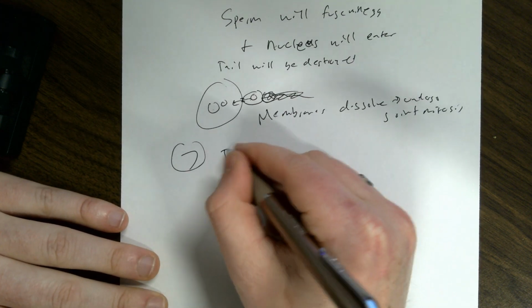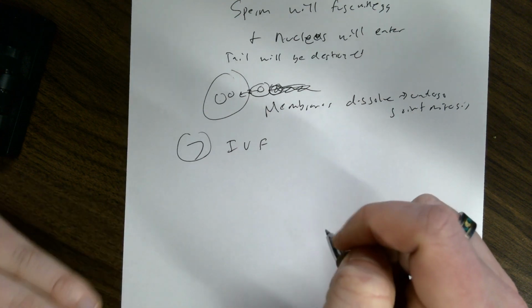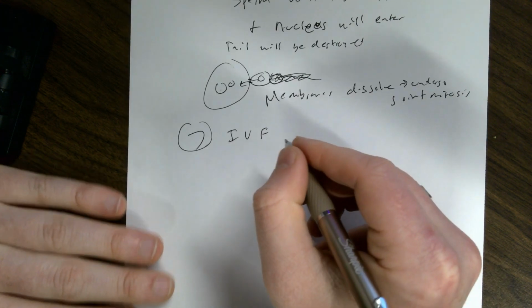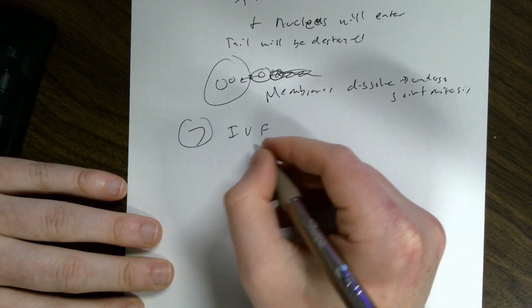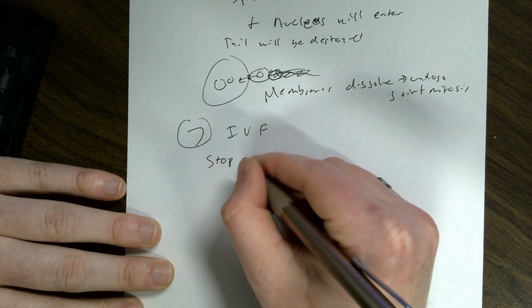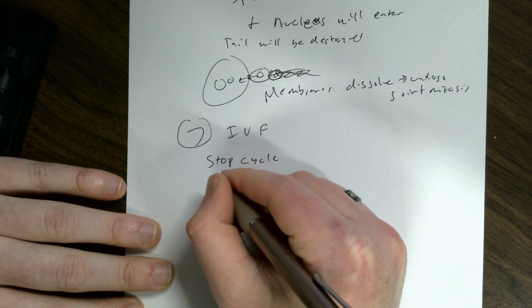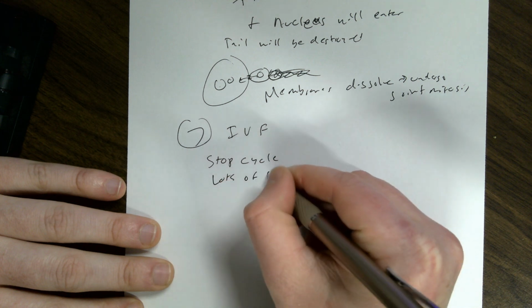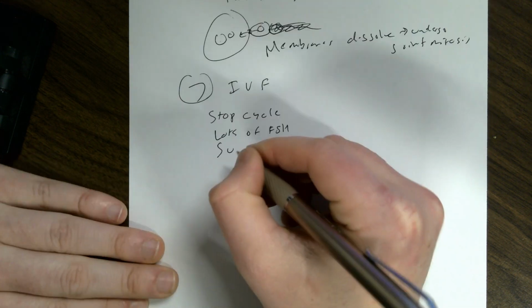7. In vitro fertilization. In vitro fertilization is a method to get artificially pregnant. And so what you do is first you stop the cycle, then you do lots of FSH to cause superovulation.